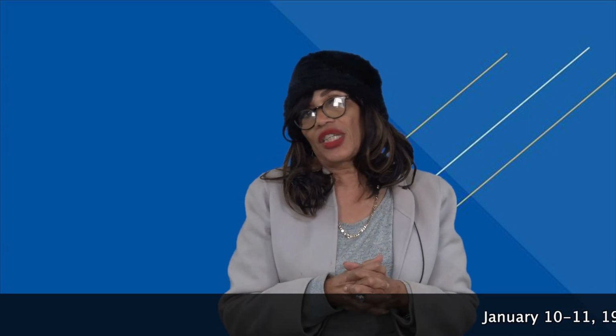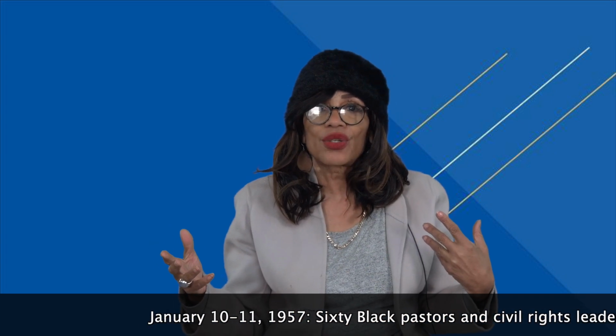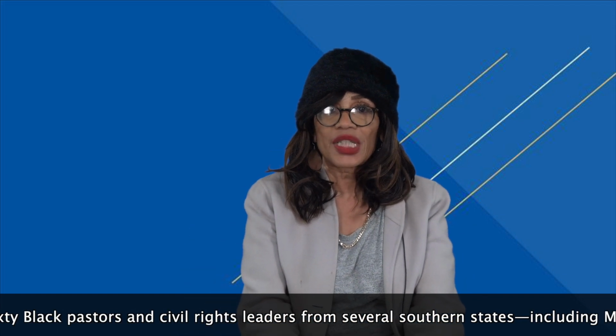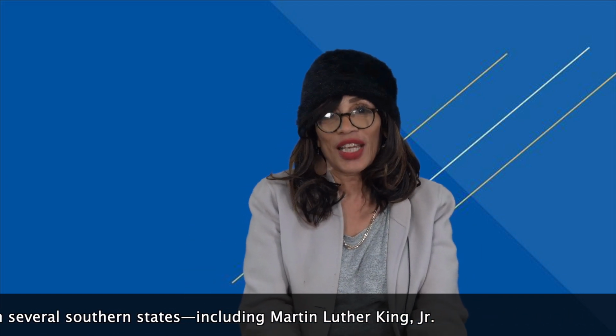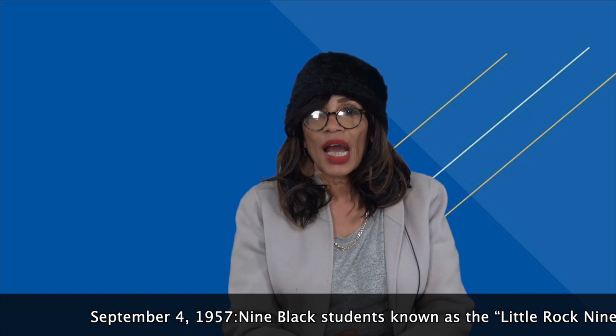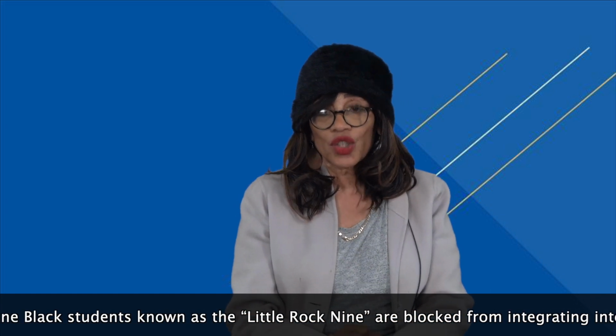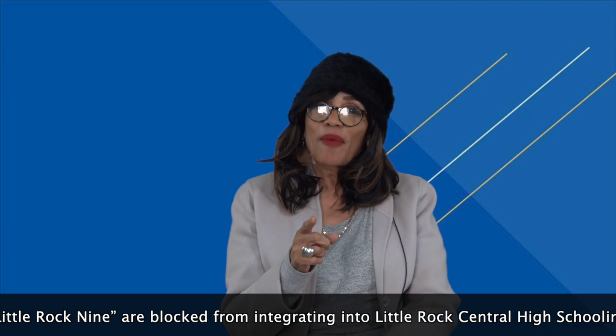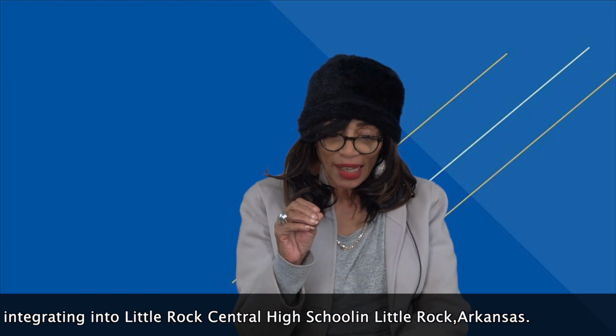January 10th, 1957, 60 Black pastors and civil rights leaders from several southern states, including Martin Luther King, meet in Atlanta, Georgia. Dr. King's whole goal was to start putting together nonviolent protests against racial discrimination. September 4th, 1957, nine Black students known as the Little Rock Nine are blocked from integrating Central High School in Little Rock, Arkansas. Now, believe it or not, my cousin was a part of that whole period.